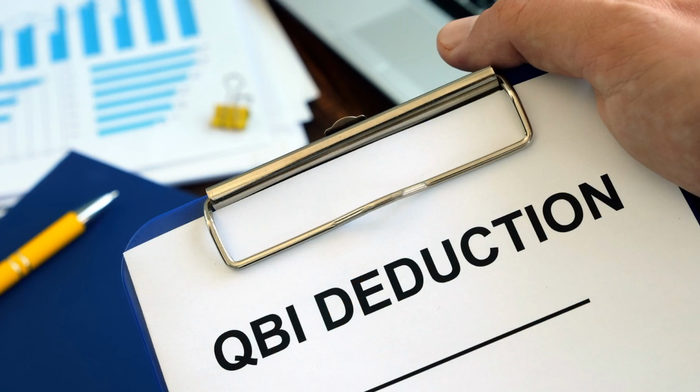The first thing to understand in this is the qualified business income deduction. The QBI came about as part of the 2017 Tax Cut and Jobs Act. In other words, the tax cut law that was passed in 2017 created the QBI, which is something new to the U.S. tax code. And what the QBI does is, for self-employed people, it makes the first 20% of your business profit non-taxable, generally speaking. There are some exceptions to this.